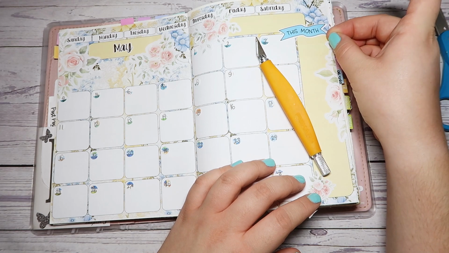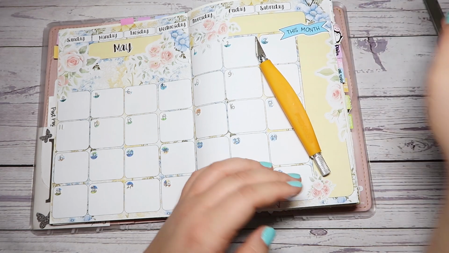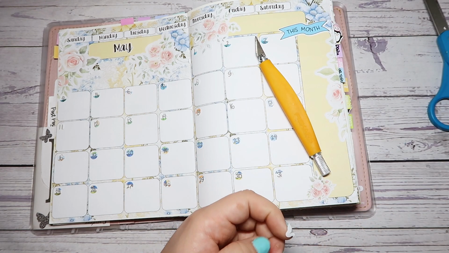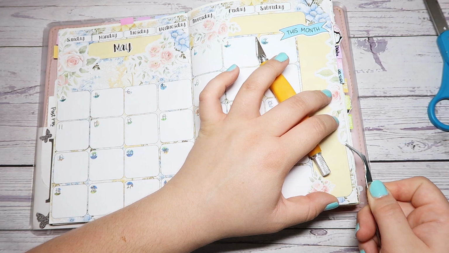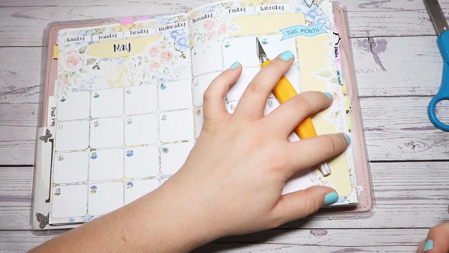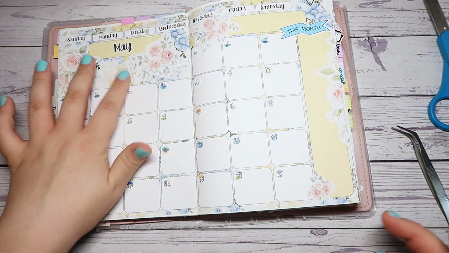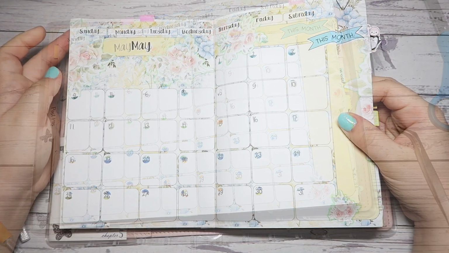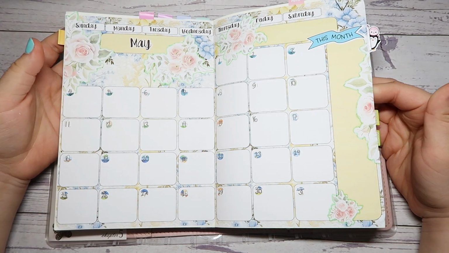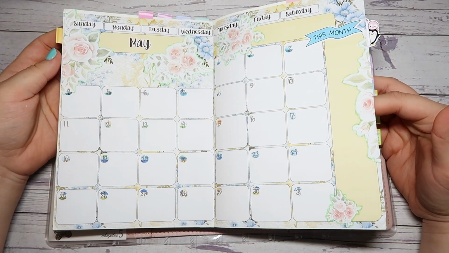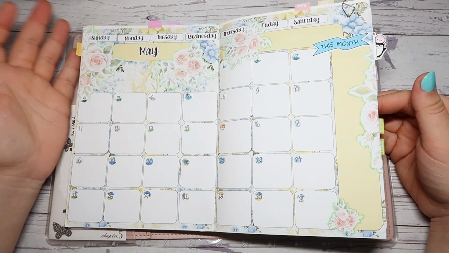I'm gonna add these last little floral pieces to the 2 edges over here. And then I think we will be completely done with this spread. I do kind of want to outline this. Alright, so I went ahead and outlined all of them. I think it looks much better and you can see them a lot better, and I think that it brings the colors of it together a lot more.